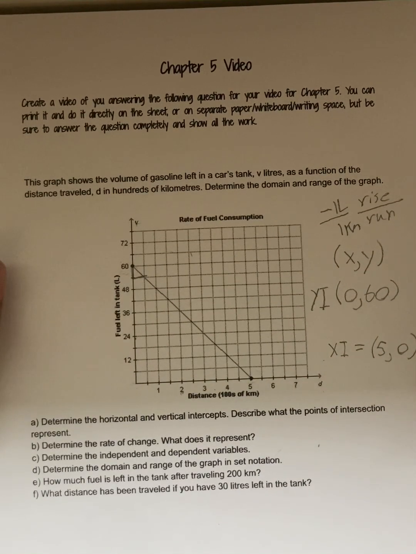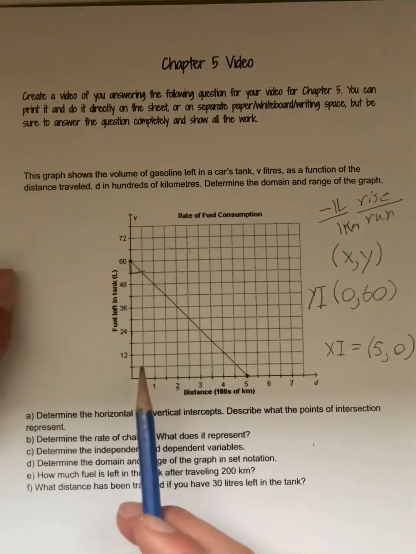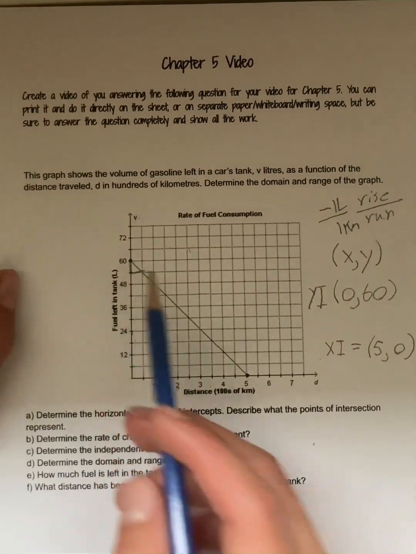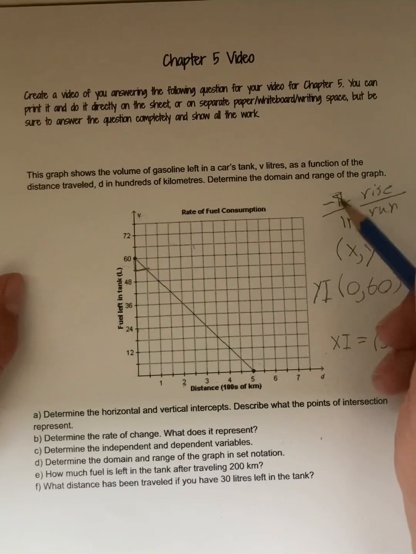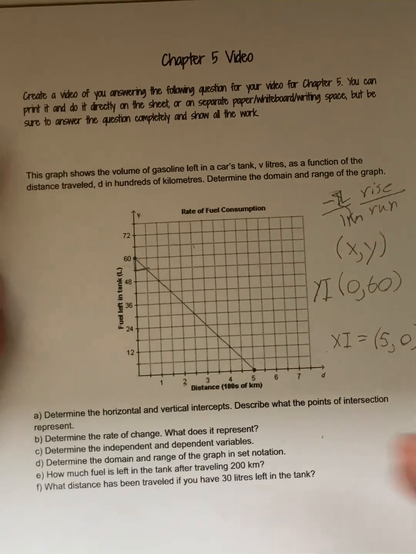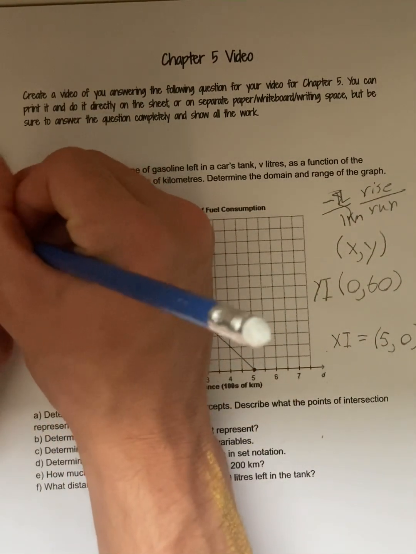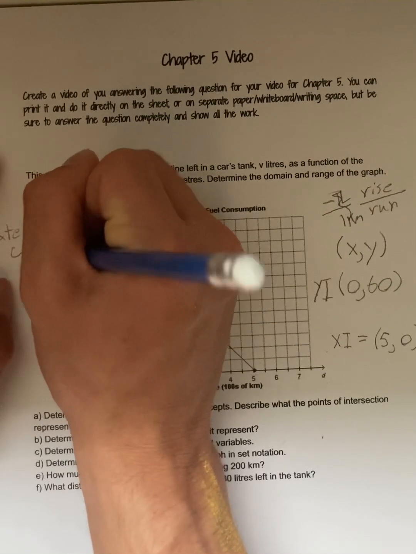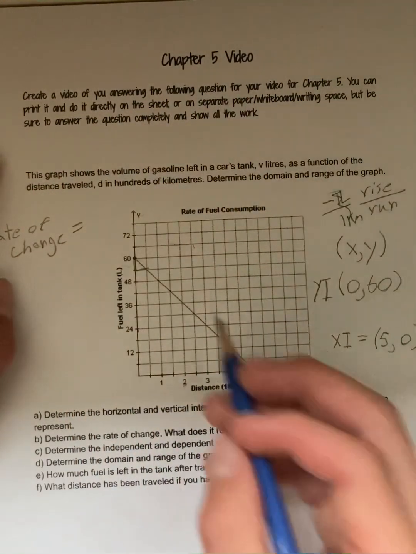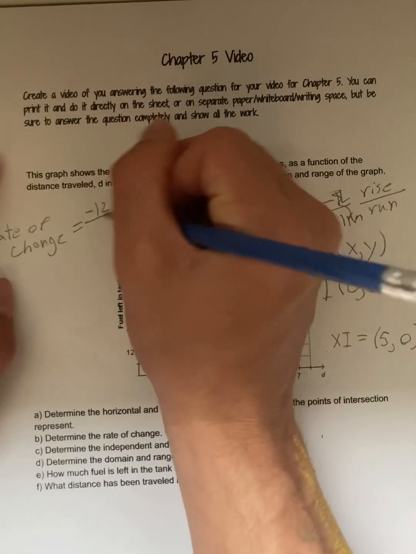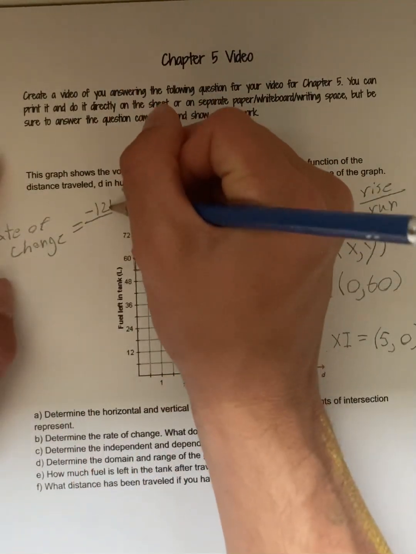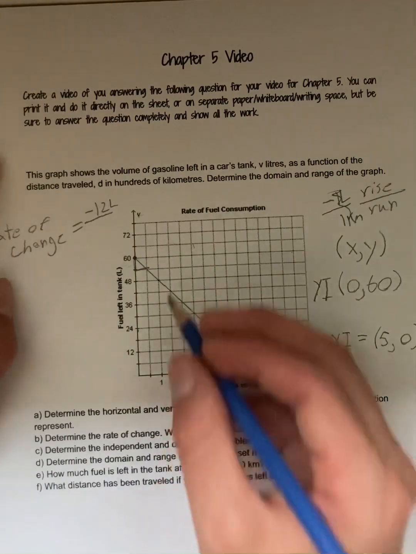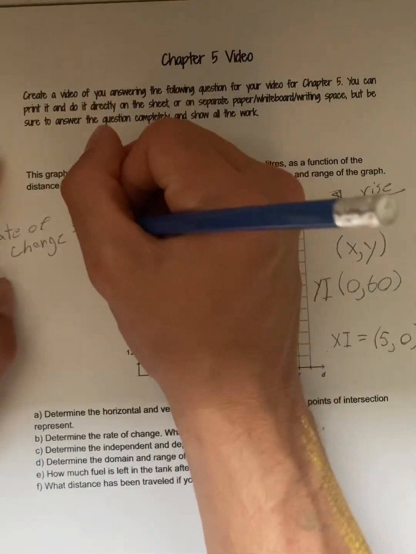Or I guess I could try and figure that out. So let's see. This goes up by 12. This goes up by 12. So it's more like, I was wrong. The rate of change equals -12 liters for every half a kilometer.